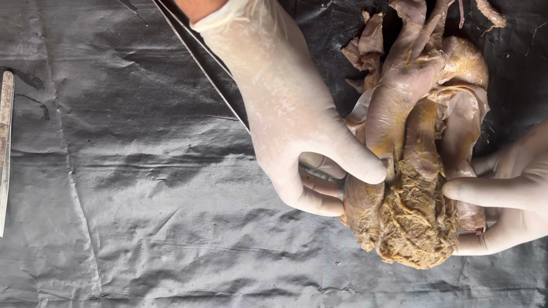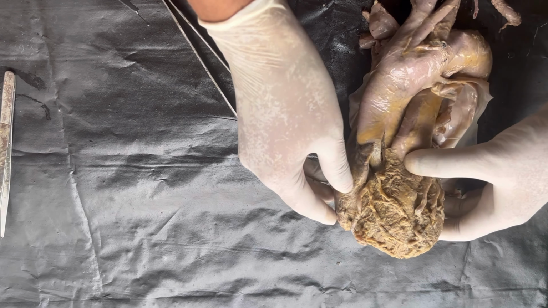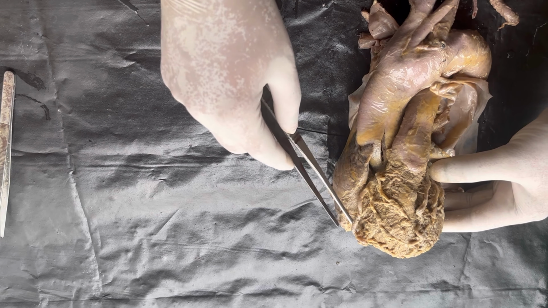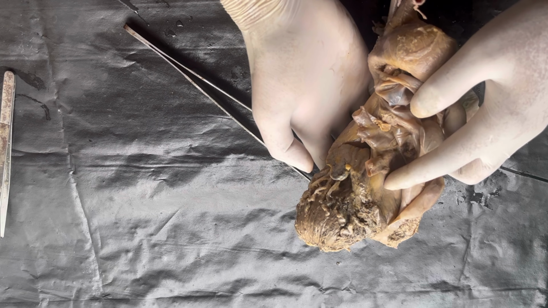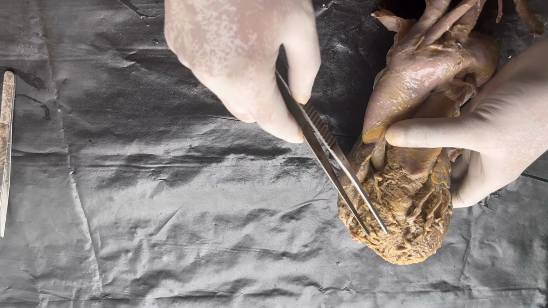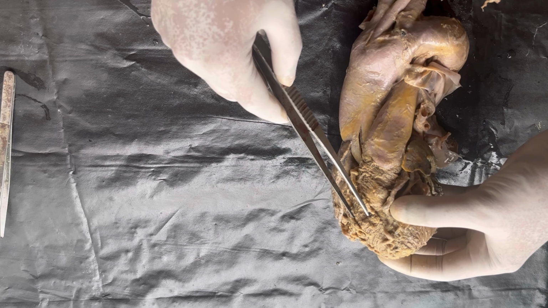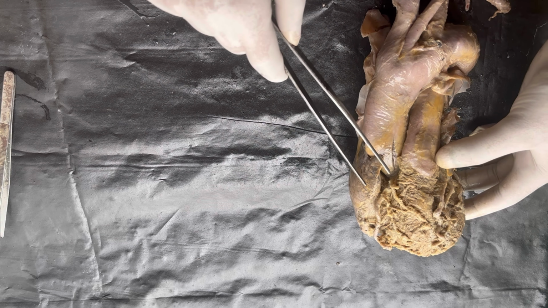Now we have the four chambers of the heart. Let's know the four chambers. On the right side, this is known as the right atrium of the heart, and on the left side and behind, this is known as the left atrium of the heart. Similarly, there are two ventricles. On the right side, this is the right ventricle, and on the left side, this is known as the left ventricle of the heart.